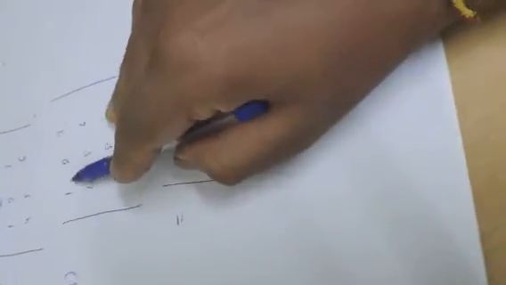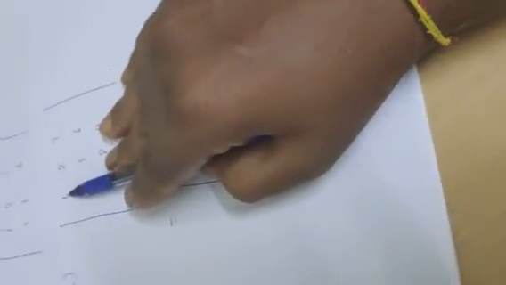Try to understand how. See, say 1, 2, 3, 4, 5, 6, 7, 8, 9. Now what am I doing? I will multiply this column, not this determinant, this column, with a number, say 2, and I can add or subtract it from another column or another row.